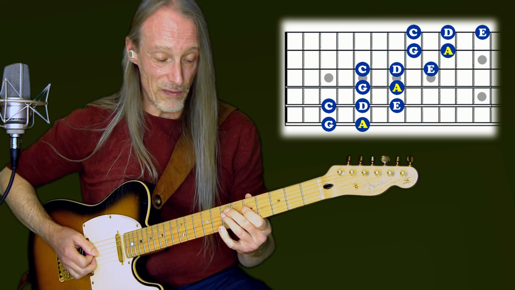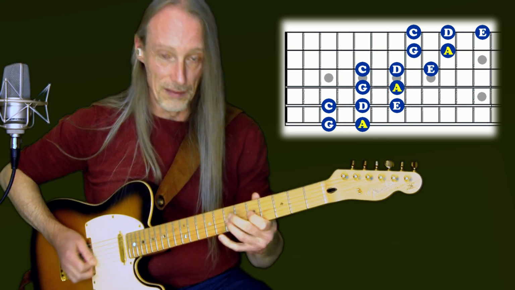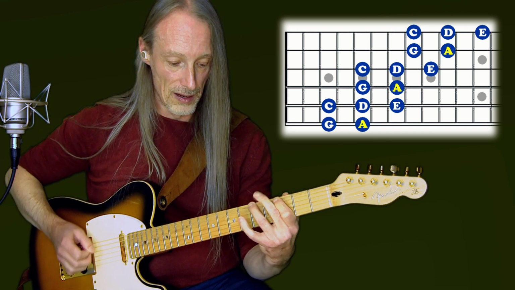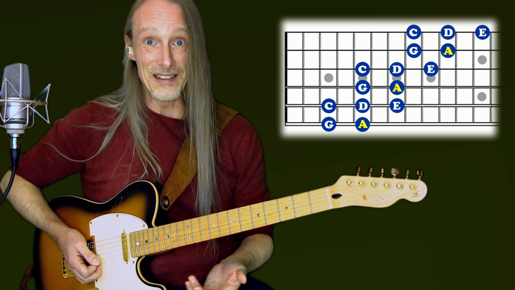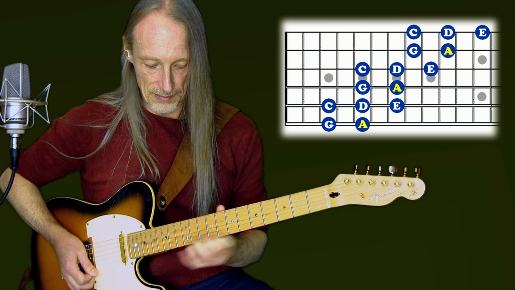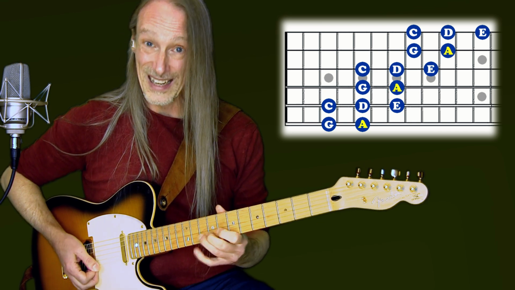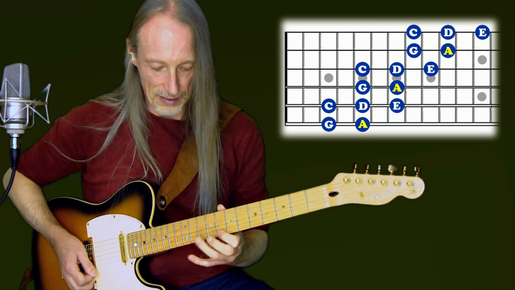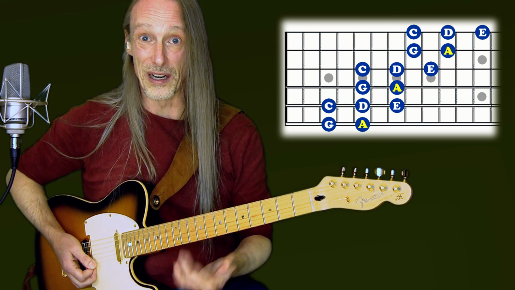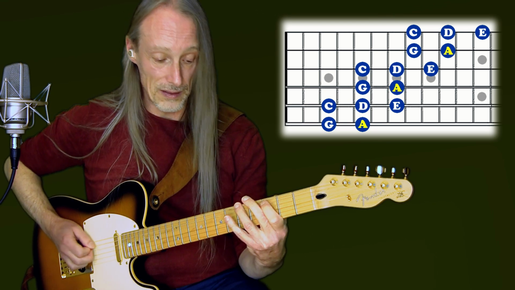It's exactly the same fingering. And you can do this again in the upper octave, starting on that G here. Exactly the same fingering. So you have 3 times the same fingering. Pretty easy.